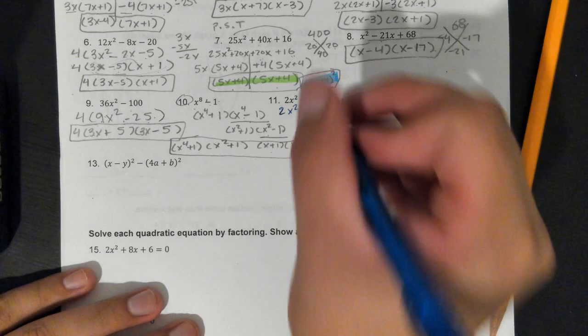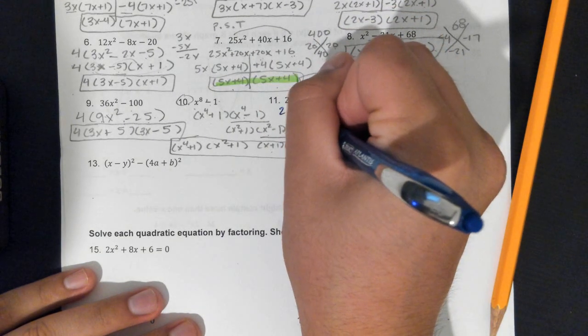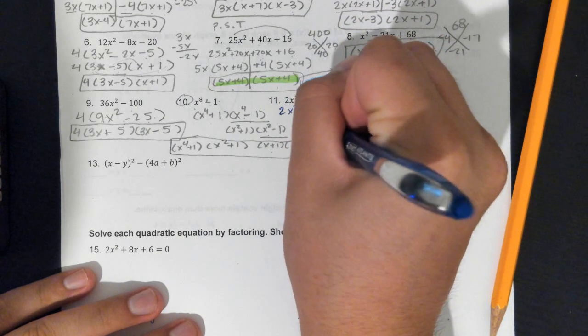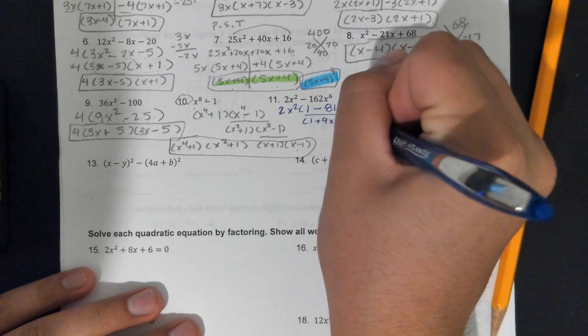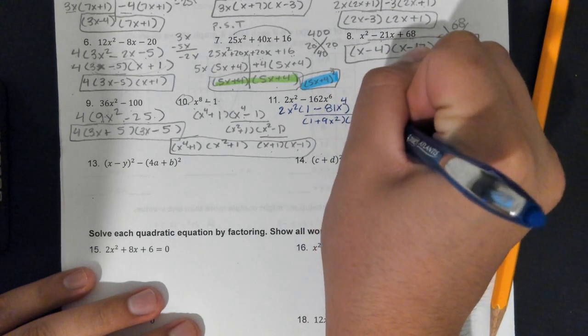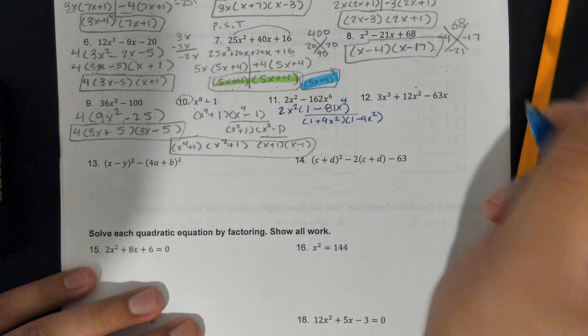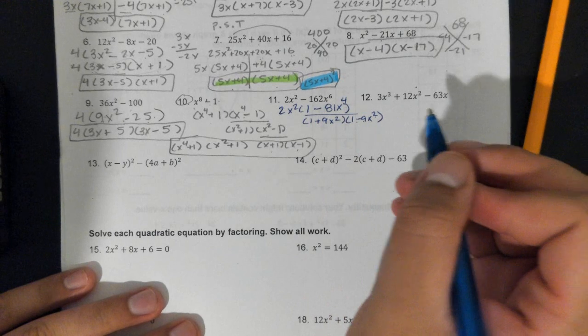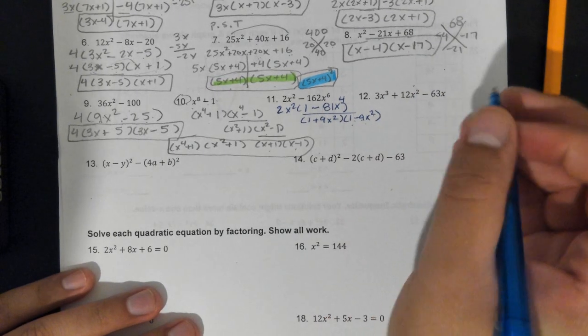Alright, so now this is going to be another set of difference of squares. From this, you would get 1 plus 9x squared, 1 minus 9x squared. And then this 1 minus 9x squared, that would be another one, because 1 and 9x squared are both perfect squares.